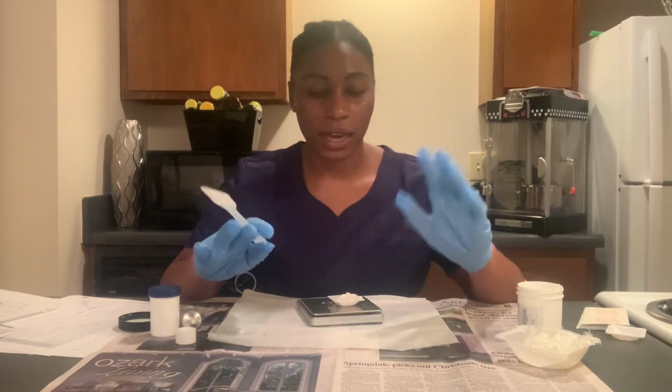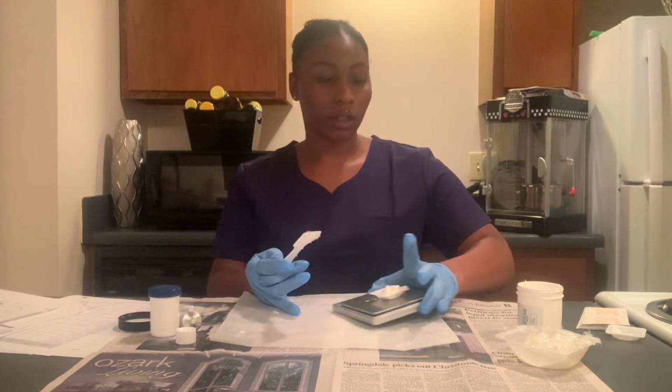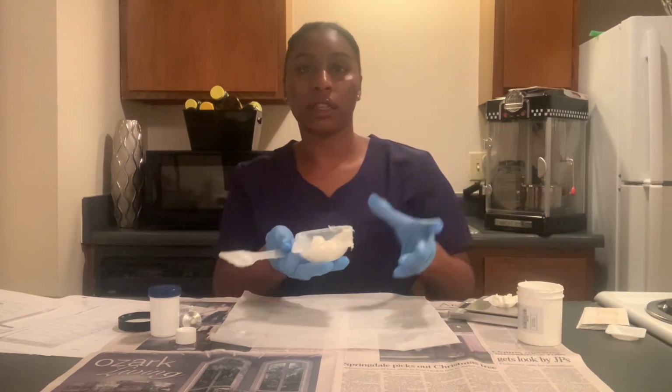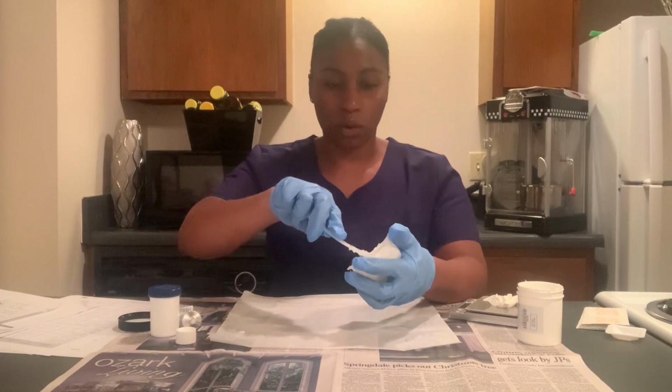Okay, so now that we got our nitroglycerin ointment and then we have our ointment base, now we have to mix the two together. So that is what I'm gonna do. So we have to, this is our ointment base and our weighing boat. So I'm gonna put this down in here, down on the ointment paper.